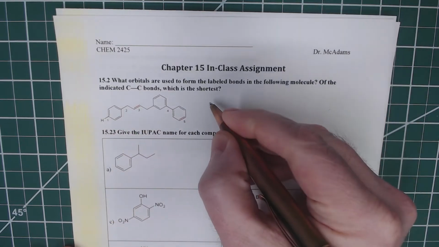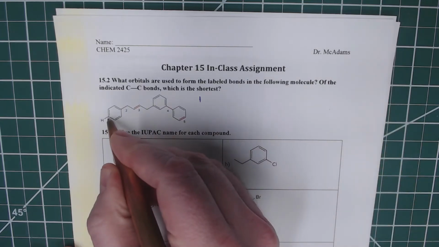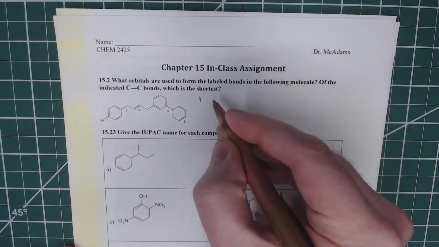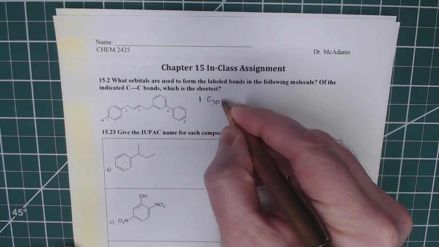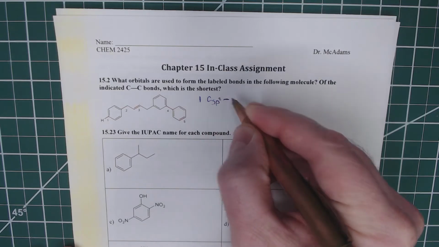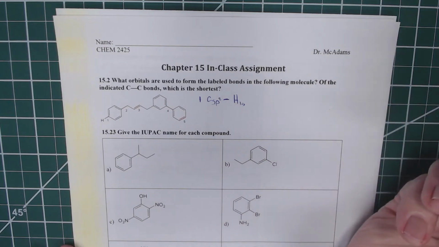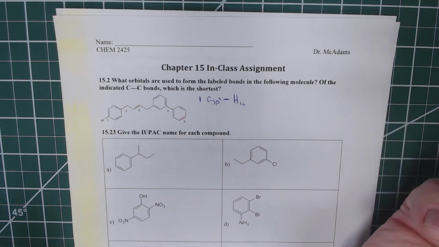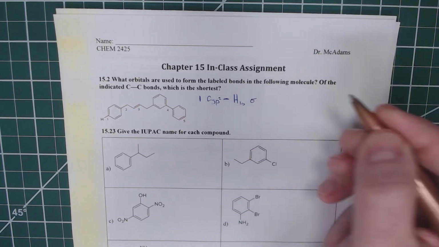For bond 1, I'll just put a 1 there. We've got a carbon. That carbon is sp2 hybridized. So we'll say carbon sp2, hydrogen 1s, because the hydrogen has just the 1 orbital. It's not hybridized. And that is a sigma bond.